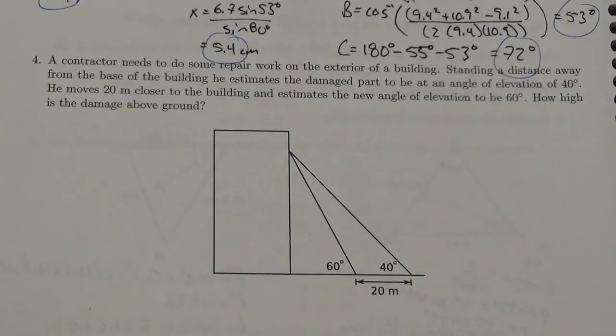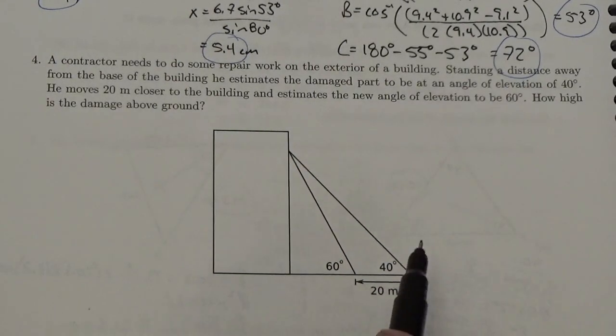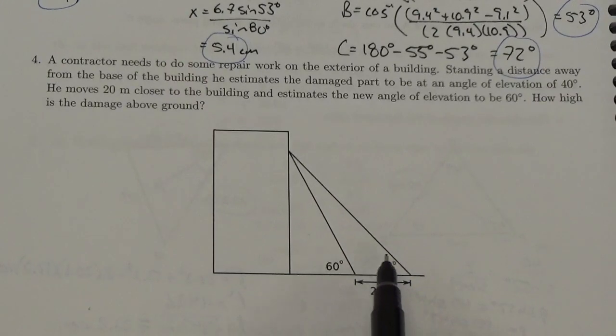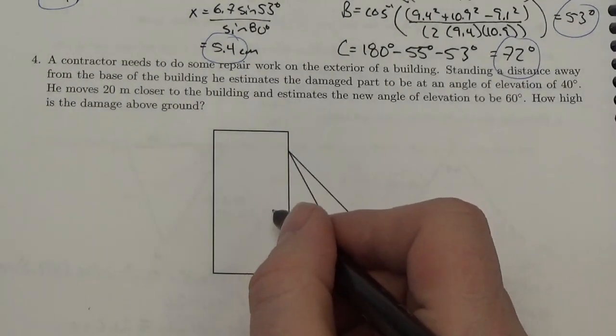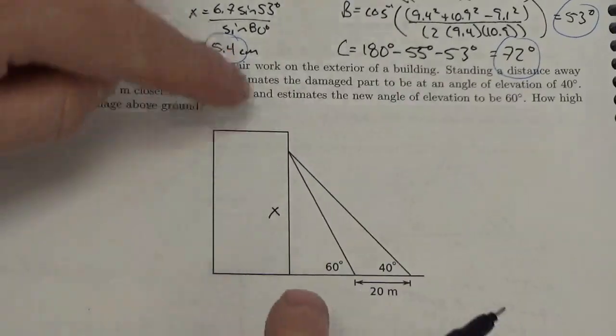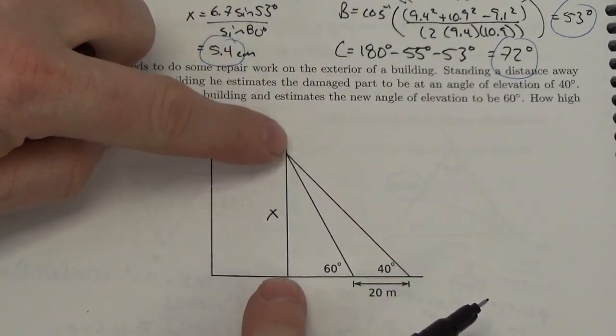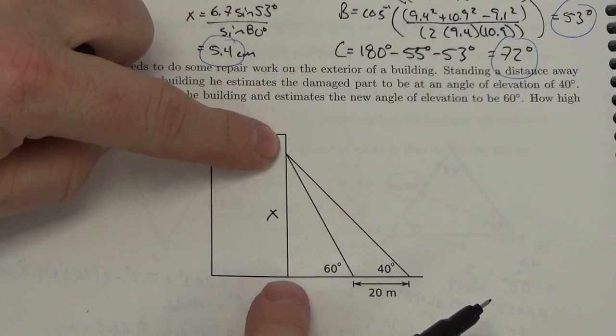Okay, so our next problem reads, a contractor needs to do some repair work on the exterior of a building. Standing a distance away from the base, he estimates the damaged part to be at an angle of elevation of 40 degrees. So that's him standing right here, looks up 40 degrees. He moves 20 meters closer and looks up again and estimates it at 60 degrees. So the question is, how high above the ground is that little bit of damage on the building here?